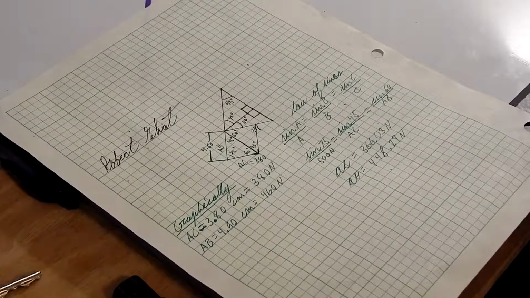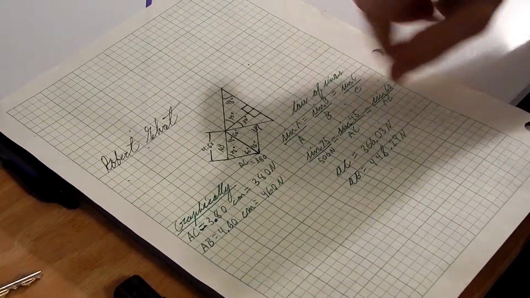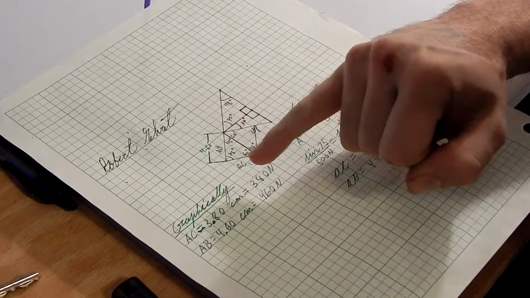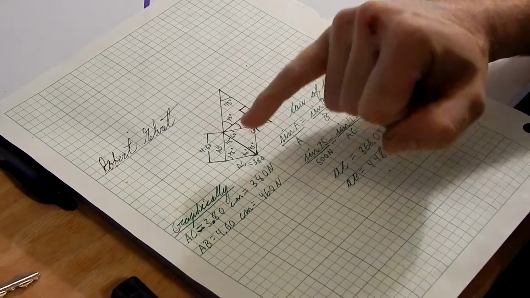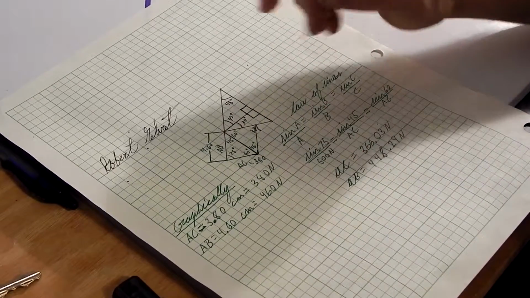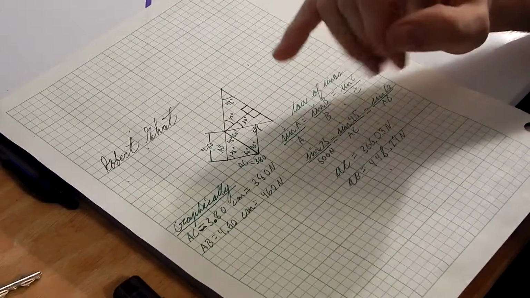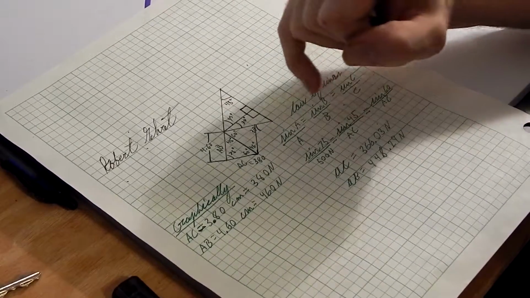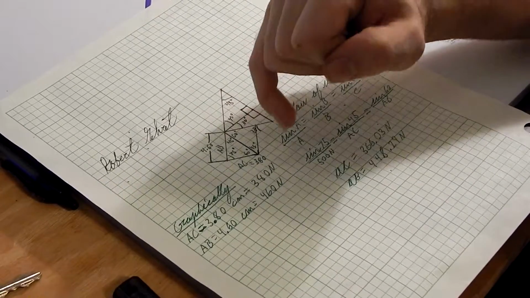So moving into this problem, as you can see here, I extended my line from A to B outward a certain distance, and I'll explain what that distance is in a minute. And I did the parallel from AC here.